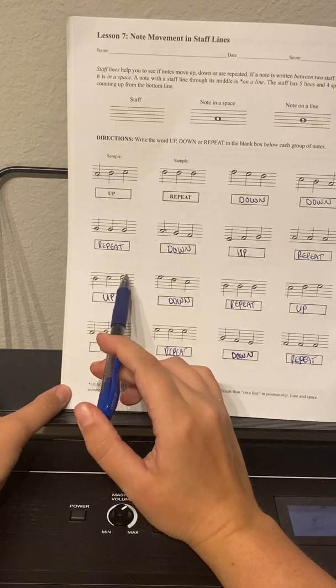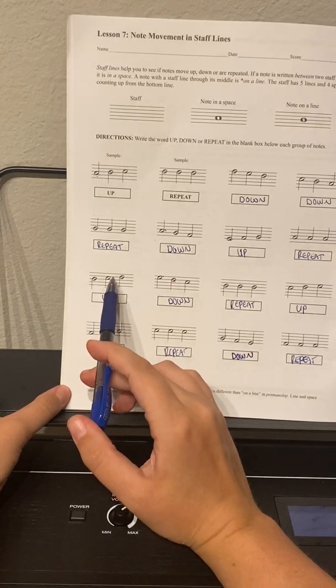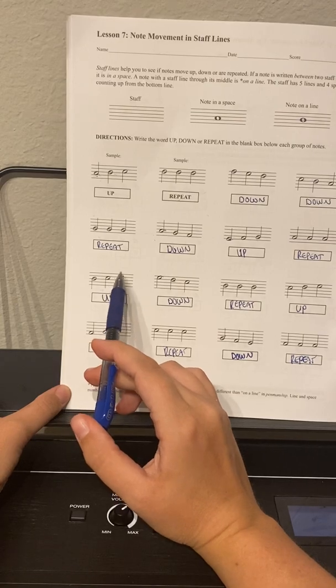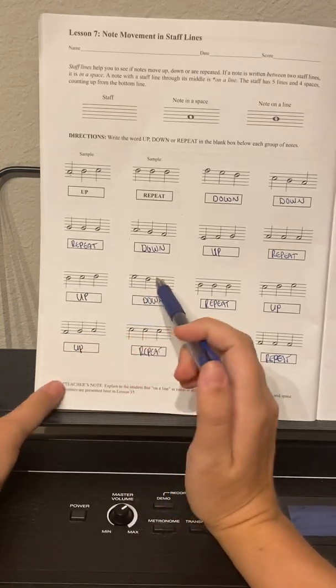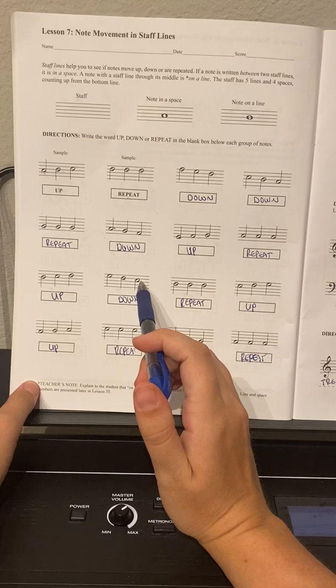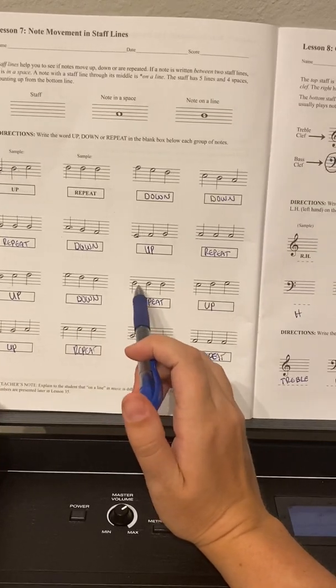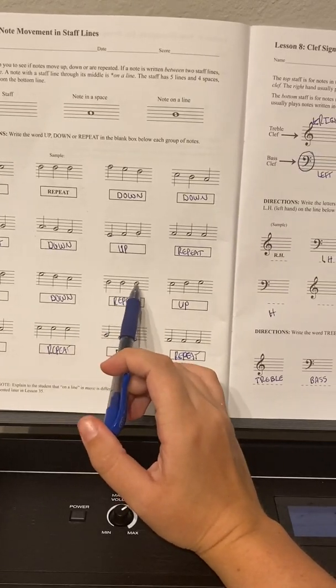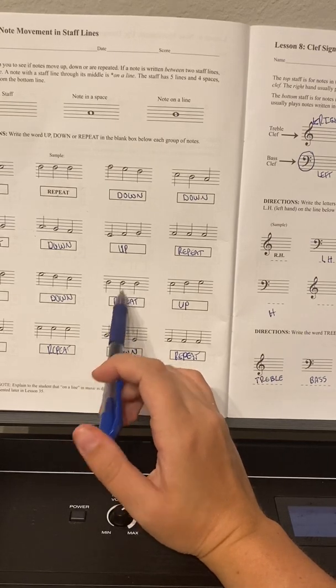Here it's going up. It's going from D to E to F, so you would write up. From G down to F to E, down. It's on the same line, it's D. So you're playing the D 3 times in a row, so it's repeat.